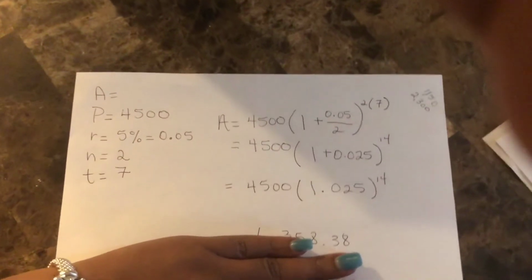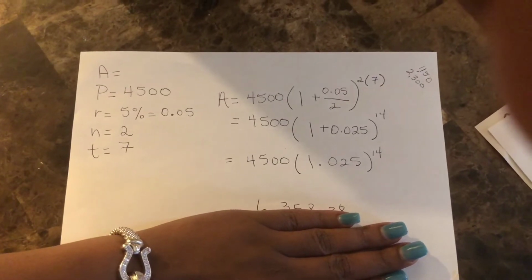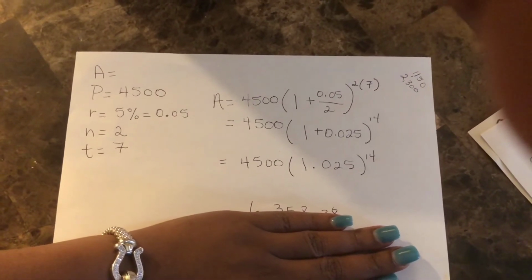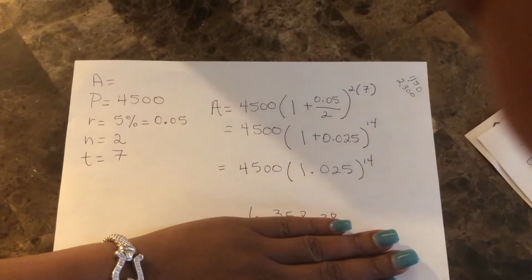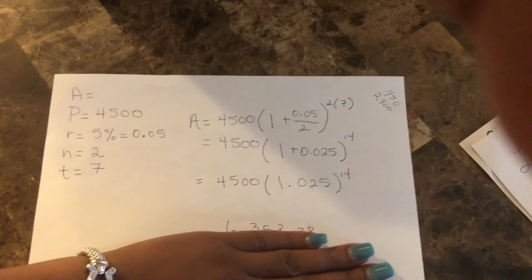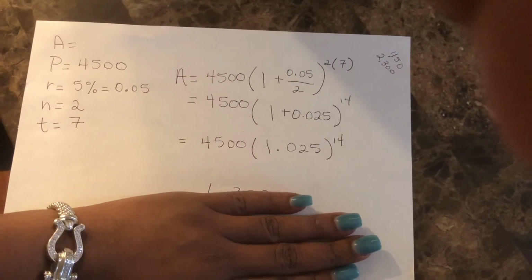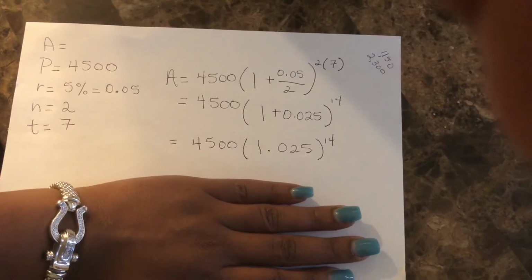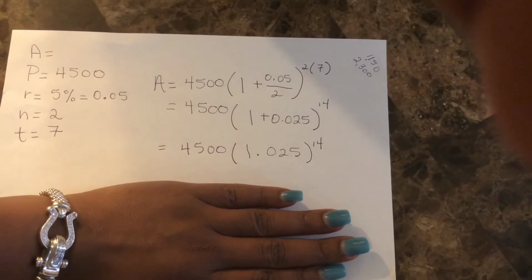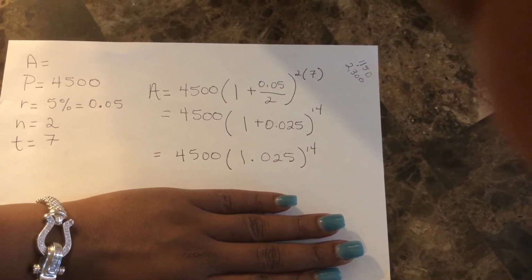Now, remember, we're looking for A. We have P as 4,500. Remember, change your rate to a decimal. N is 2 and T is 7. So we plug in our variables and our problem reads $4,500 times 1 plus 0.05 over 2 raised to the 2 times 7.